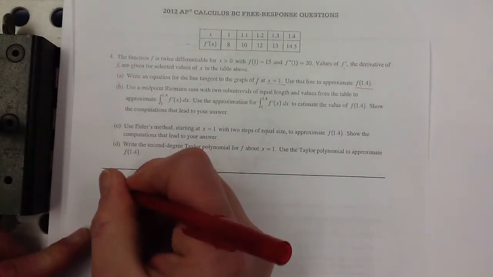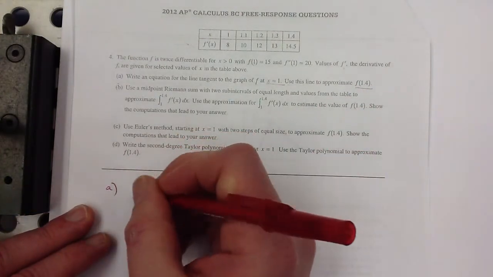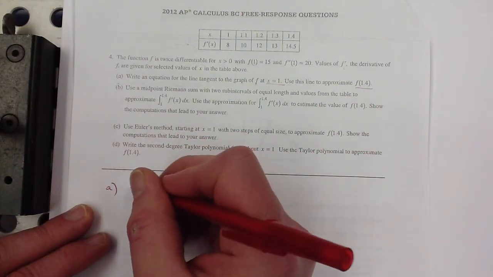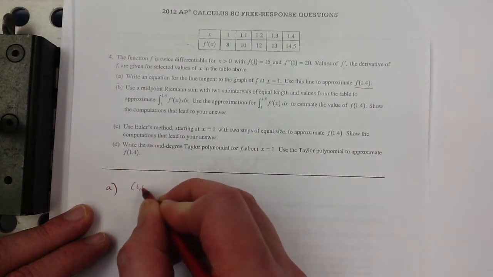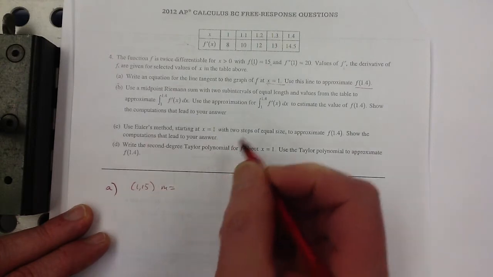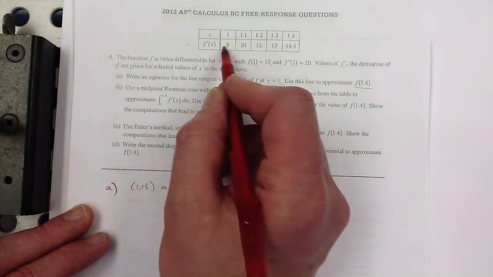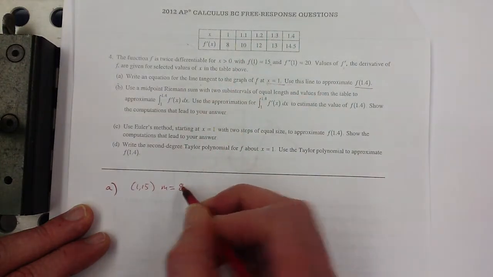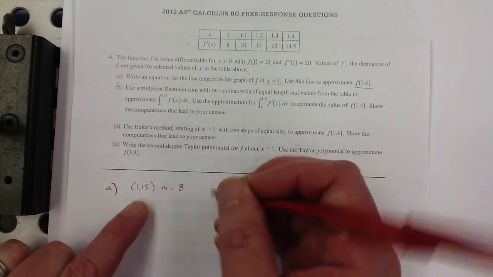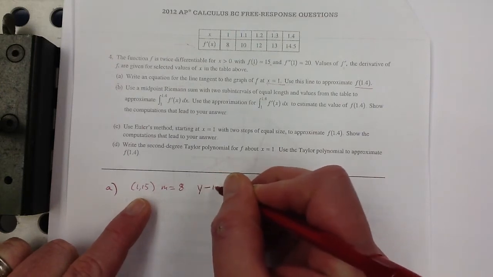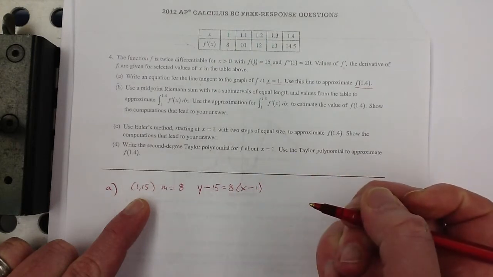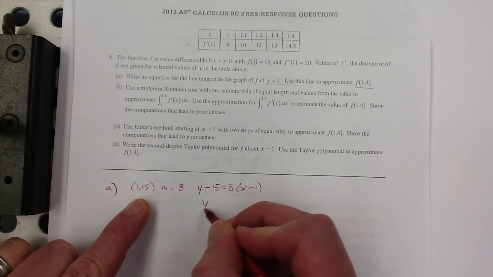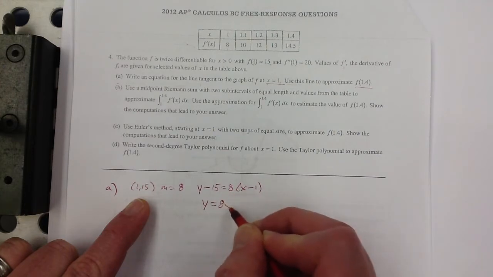All right. So let's see. We have the tangent line. We need a point. The point at x equals 1, the point is 1 comma 15. And the slope is f prime of 1, which is 8. So that would give me y minus 15 equals 8 times x minus 1. And since I'm going to actually use it, I'm going to write it in slope-intercept form. That would be 8x minus 8, and then plus the 15 would be plus 7.